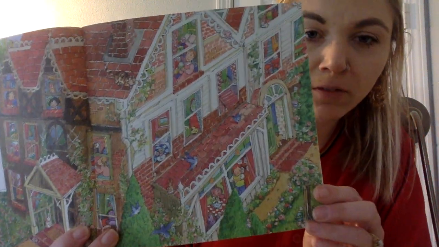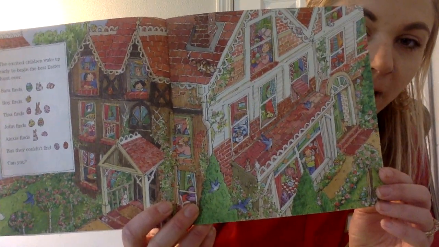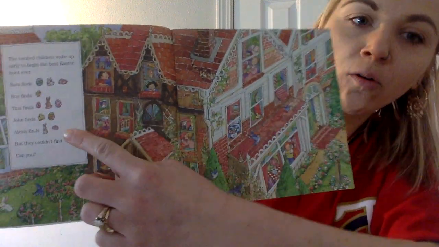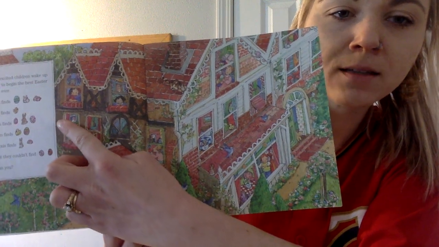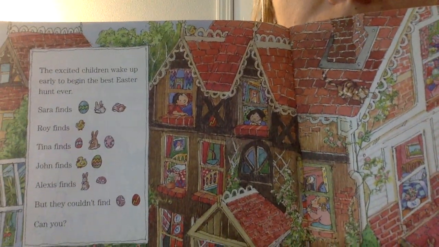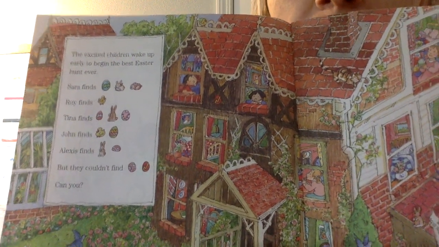So each page of the book has items in it that you are to find throughout the pages. Over here shows the items that need to be found in this white box, and then you search the pages to find hidden Easter eggs, bunnies, and there's a little baby chick too.